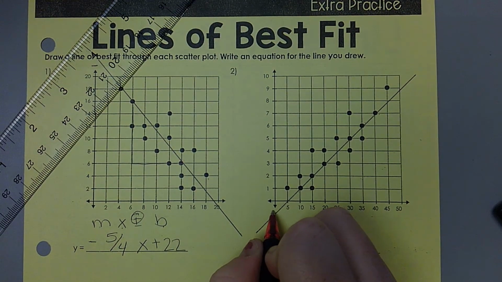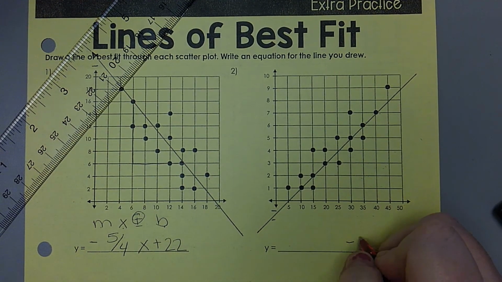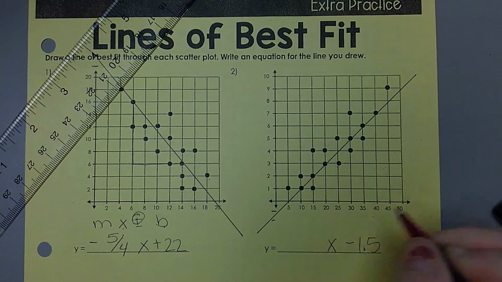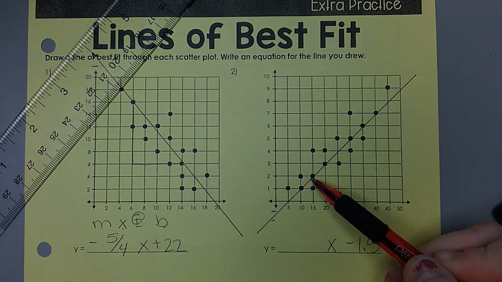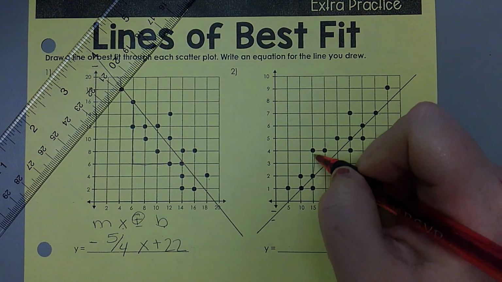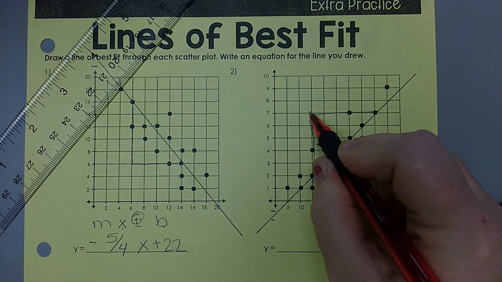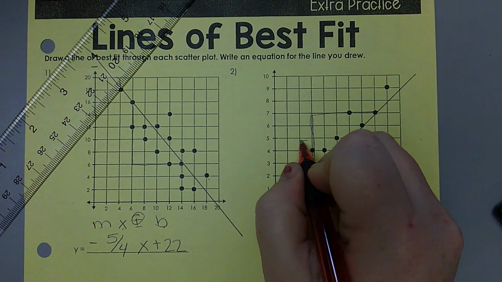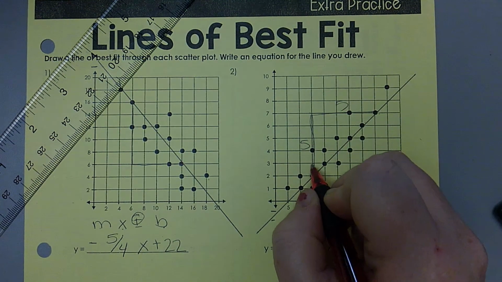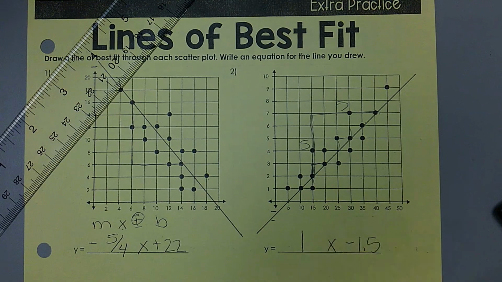So our y-intercept is negative 1, maybe negative 1.5. Our slope, it's kind of hard. Let's go from this point to this point. So here to here, 5 over 5. And this looked like it was going to be 1. Pretty close to it. So our slope would be 1.